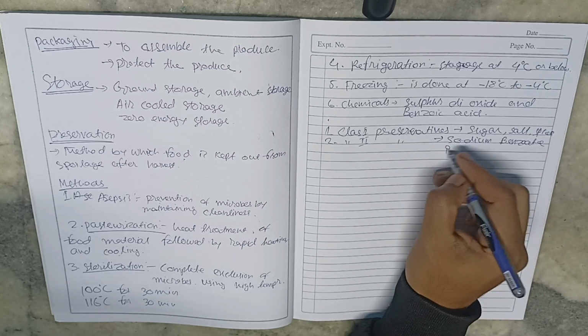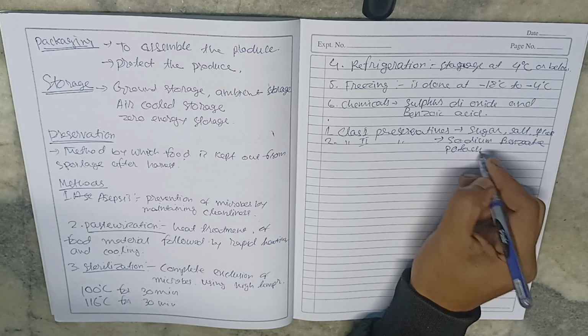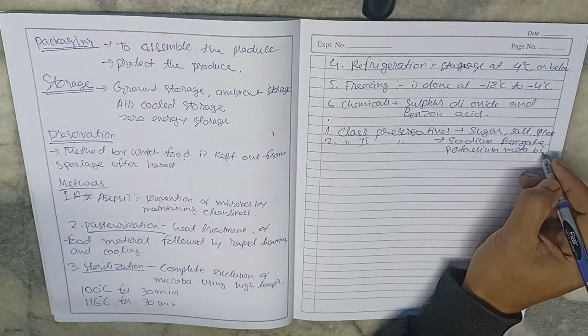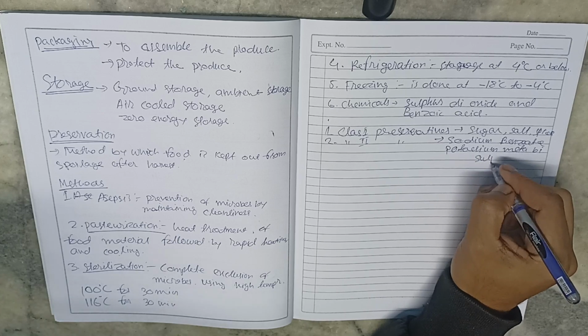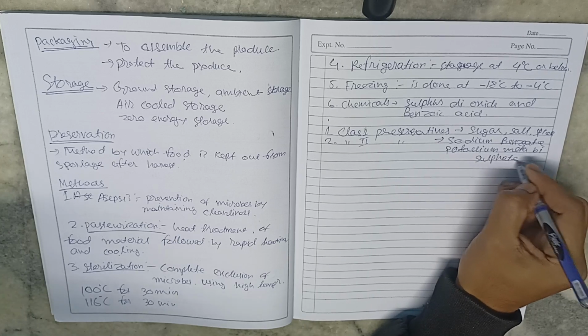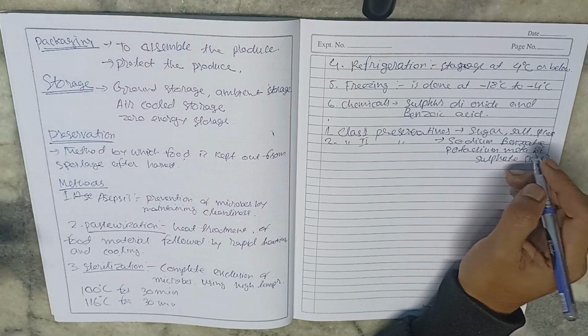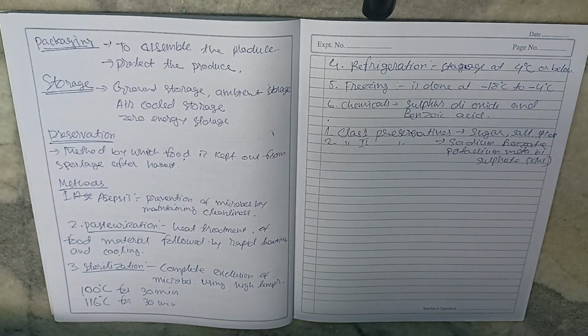So these are also used for the storage of different kinds of food, and you must have seen in different packages also. If you read their preservatives, you'll find these chemicals in there. Okay. So this was all about horticulture and post harvest technology.